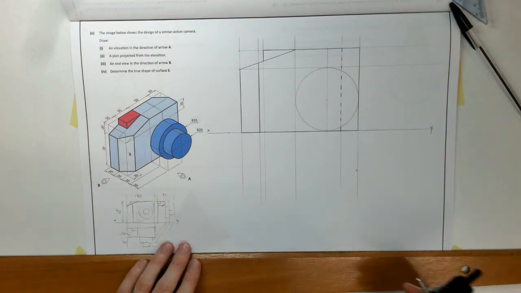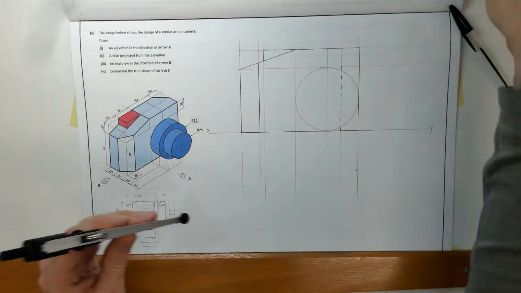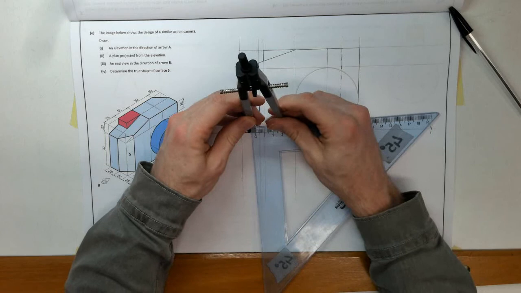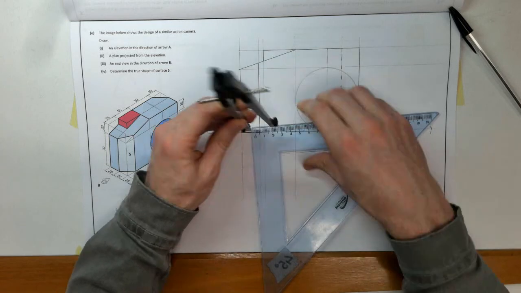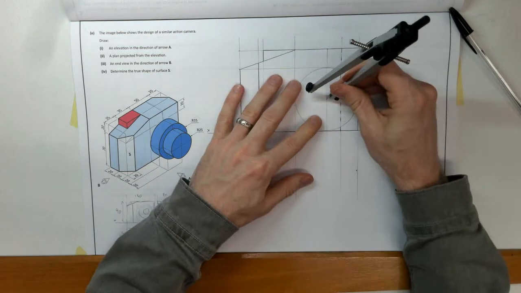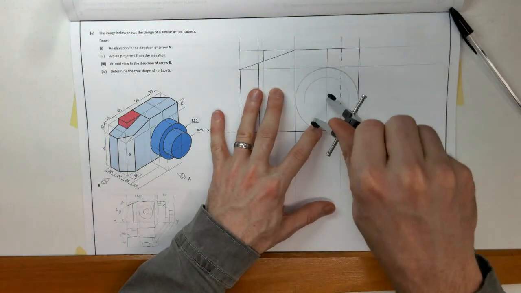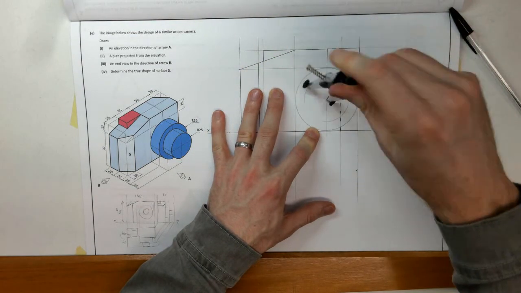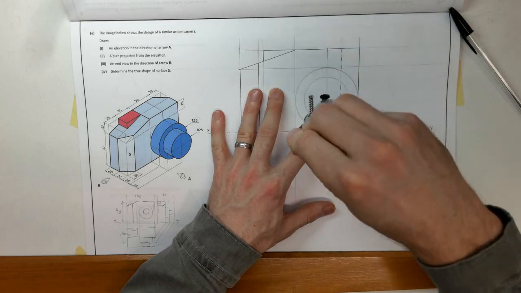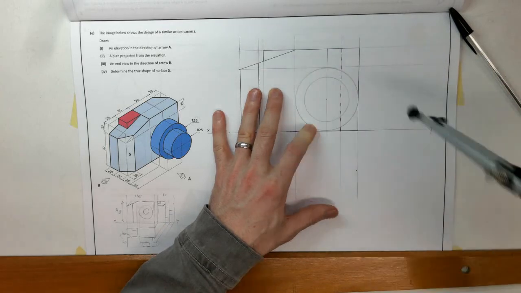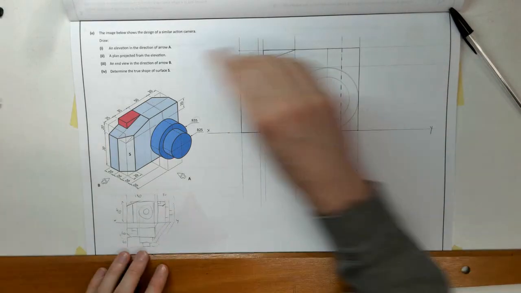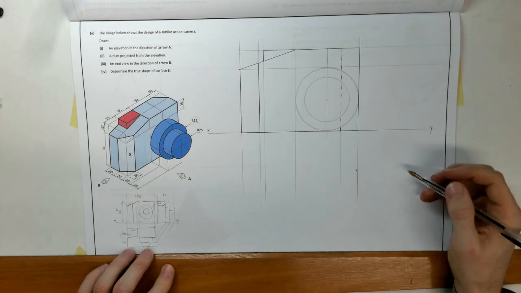Okay, so that's my circle, and then I've also got radius 25. So compass, set it to radius 25, and draw that smaller lens. Okay, so that is all of my elevation.